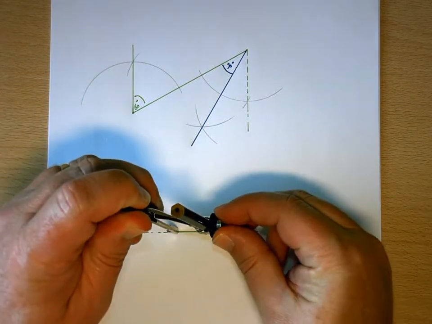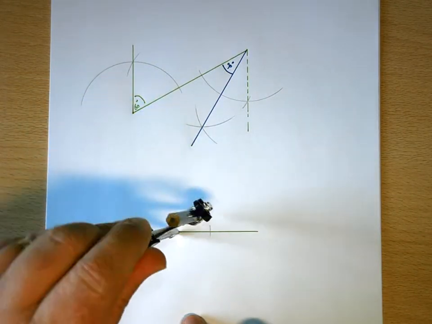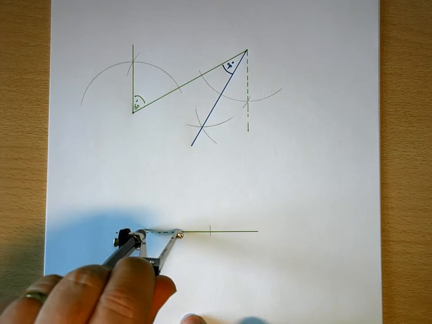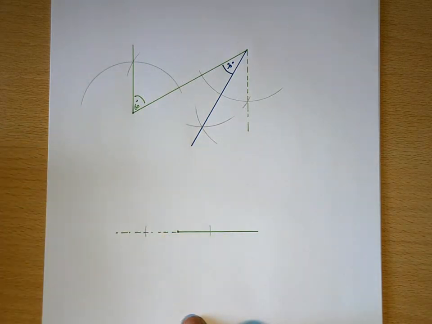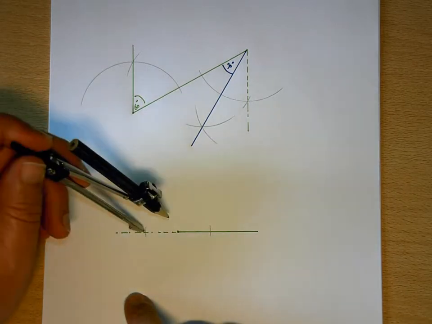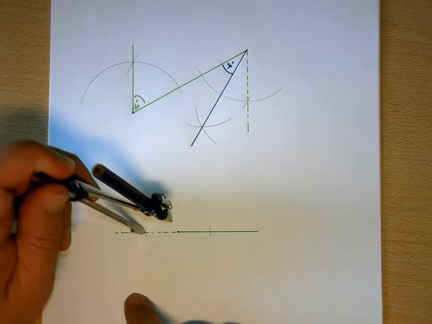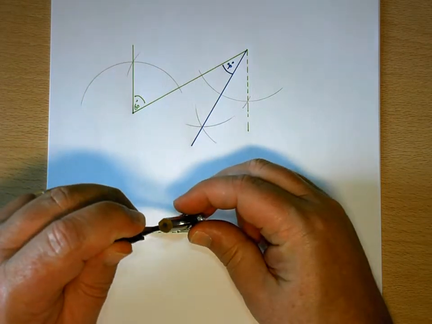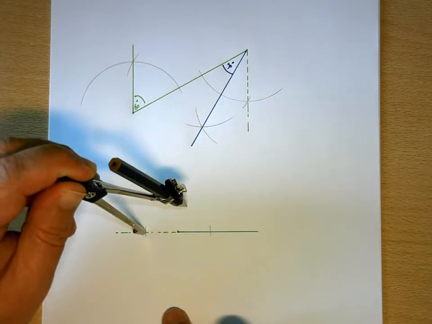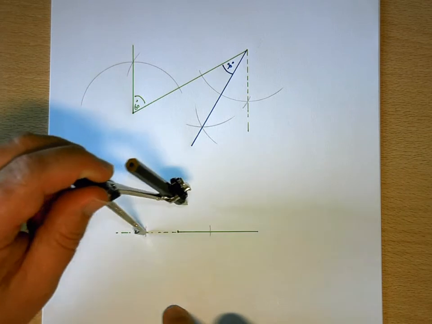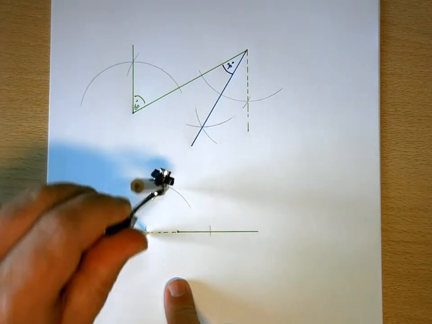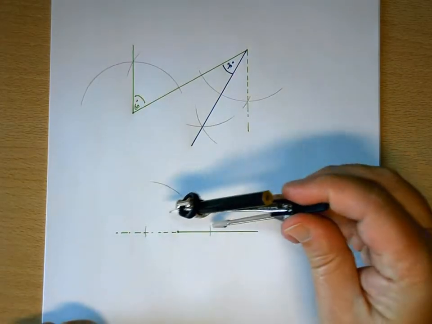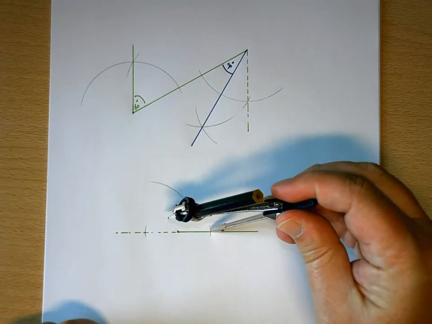So what you would do is get your compass and make a pair of crossings like that, and then this time you need to open out your compass a little bit further, otherwise you end up just going back to where you started, and again a pair of arcs from each of these intersections.